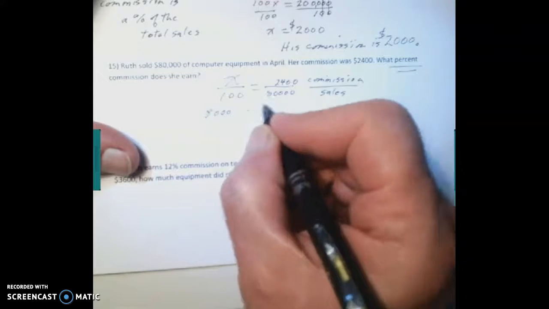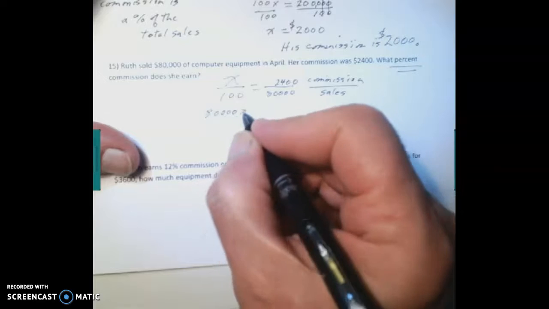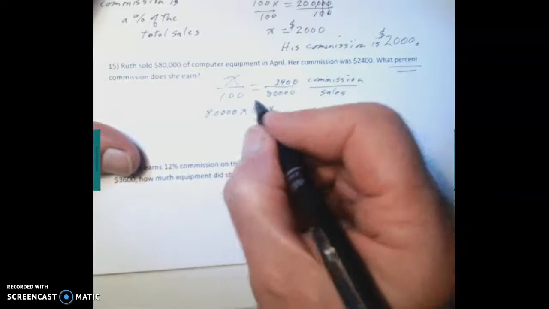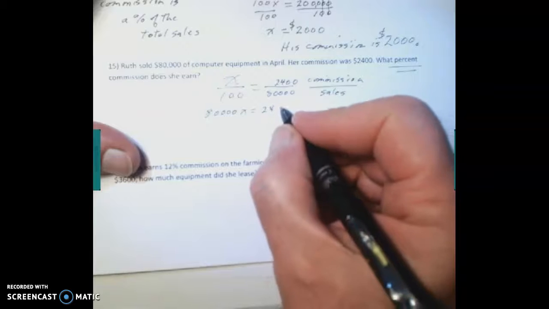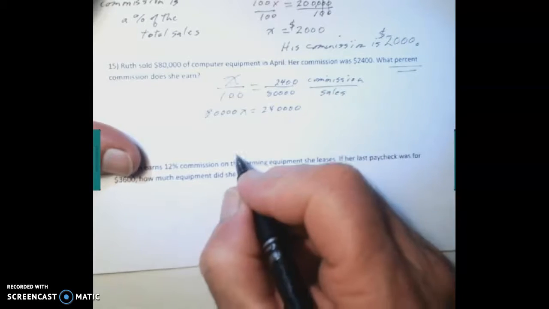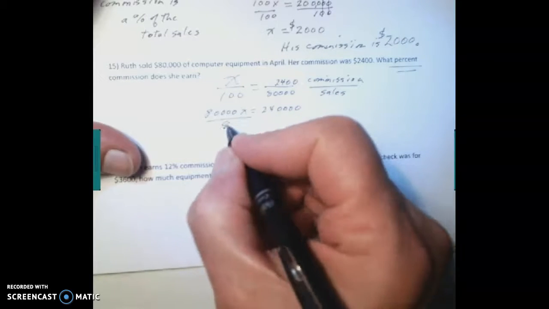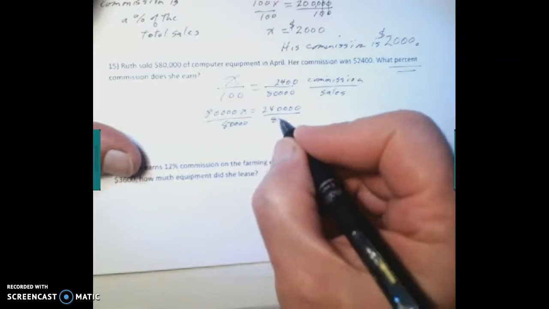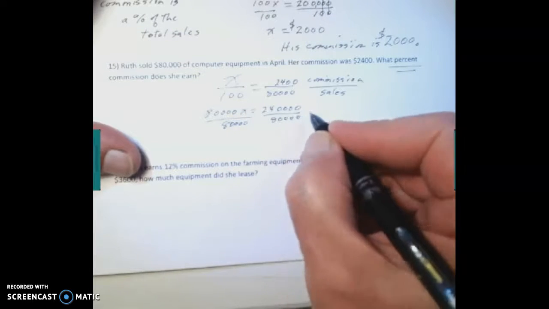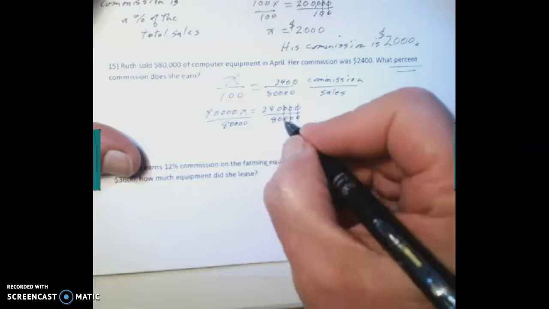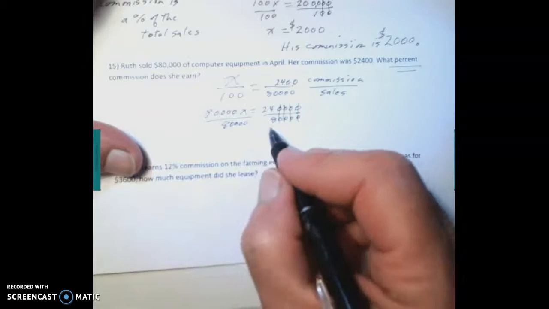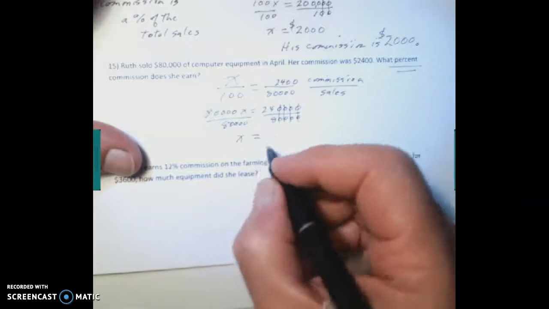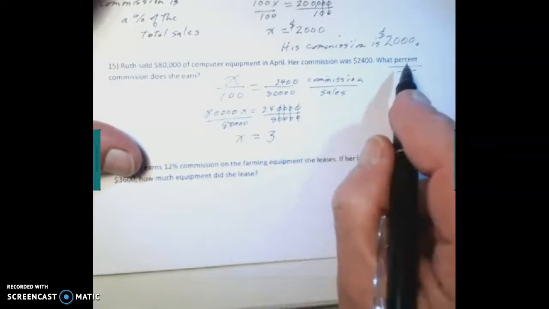Cross multiply, you get 80,000x, 1, 2, 3, 4 zeros, equals 24 times 1 is 24. 2 zeros here, 2 zeros here, so I'm going to have 4 zeros on this side also. Divide by 80,000. Again, reducing. Since I'm trying to get by without a calculator, I'm going to get x equals 24 divided by 8 is 3.